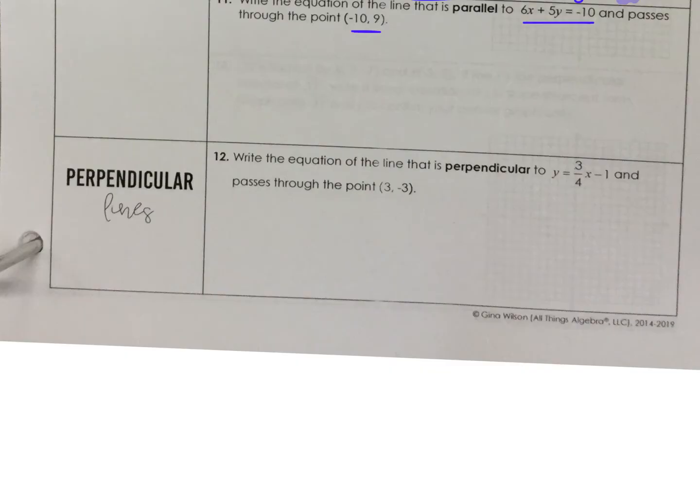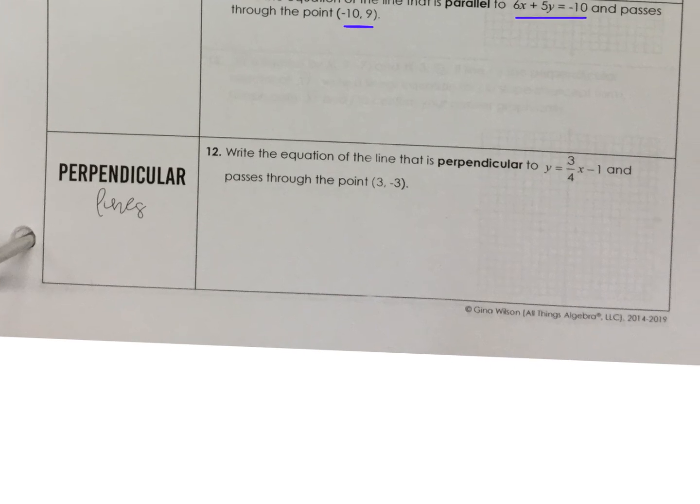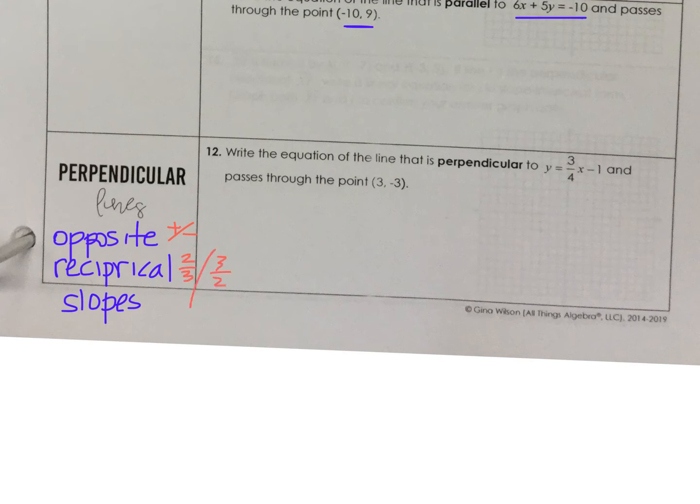Once you're done with that, let's move on to perpendicular lines. Perpendicular line slopes are opposite reciprocal. That means if one's negative, the other one's positive. That's what opposite means. And then reciprocal means like 2/3, 3/2. It's flipped.